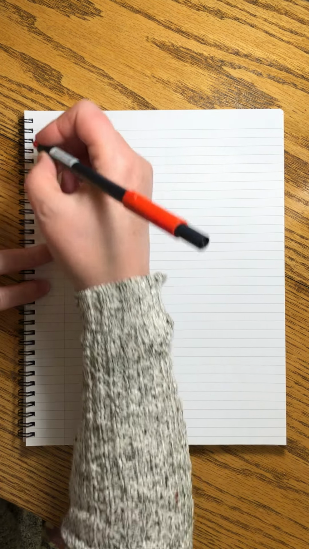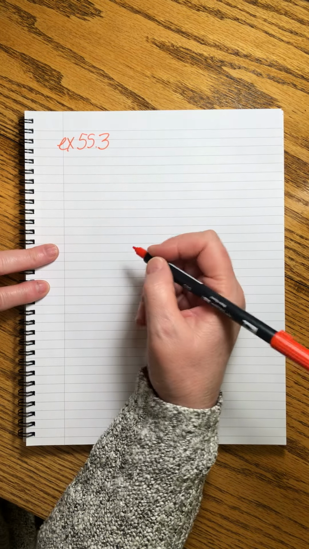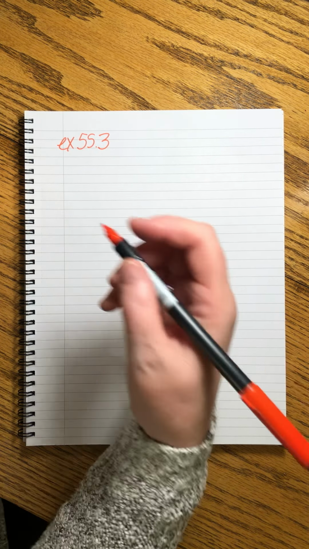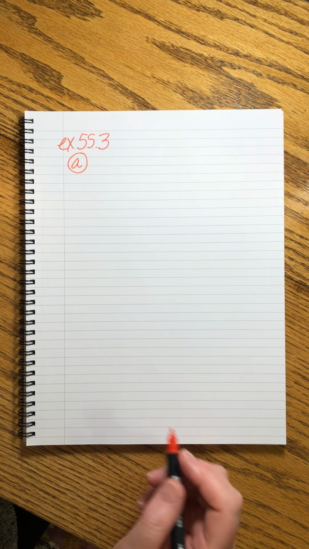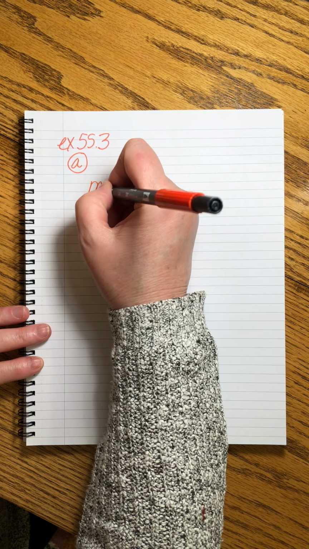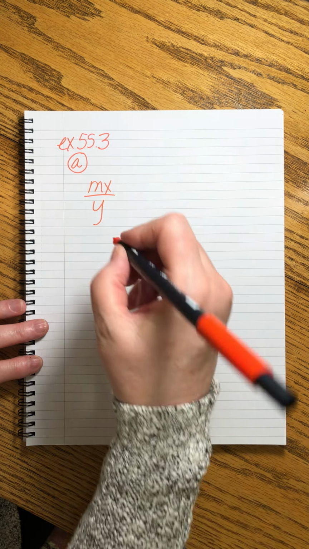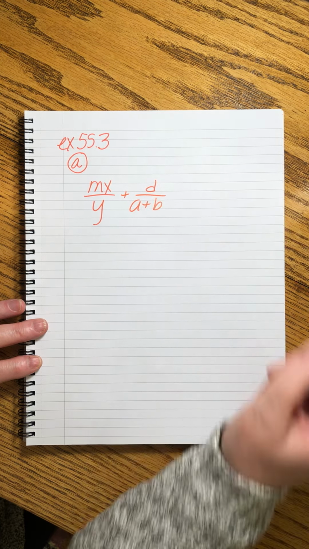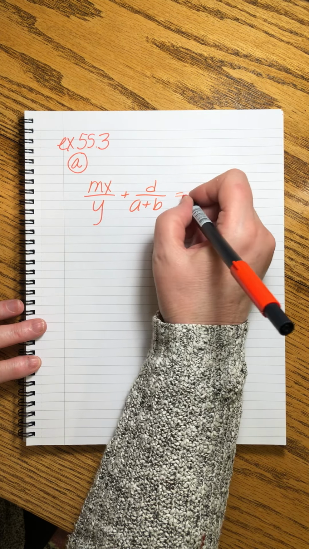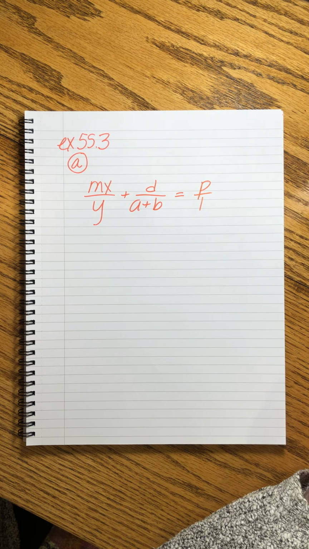One more. Do you feel advanced? You should. These are super hard problems. Example 55.3. John says, solve for A. Again, this letter on the other side is floaty. I'm putting it over a 1, so it looks more organized.